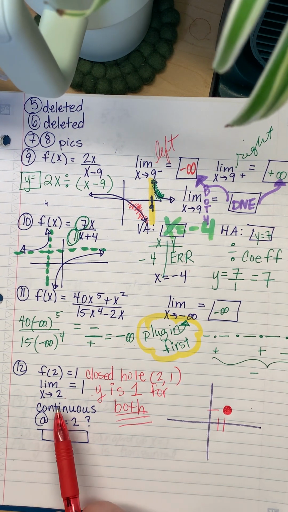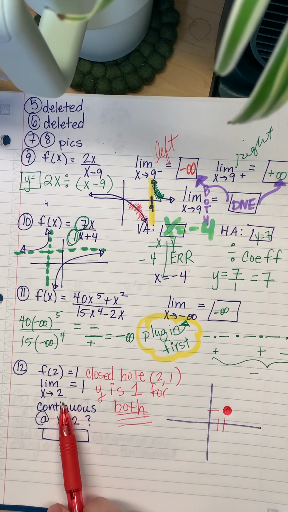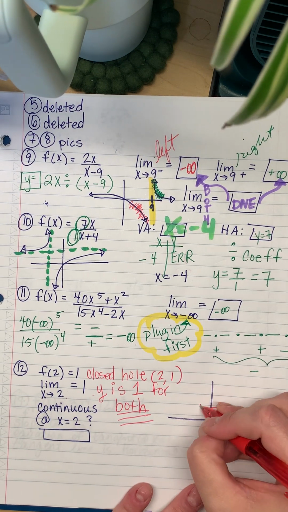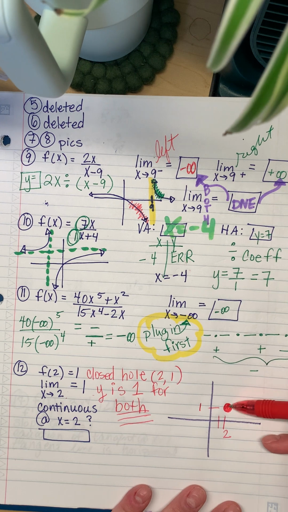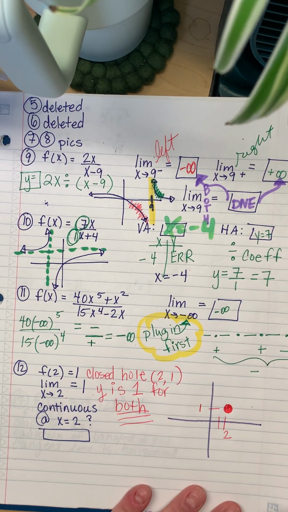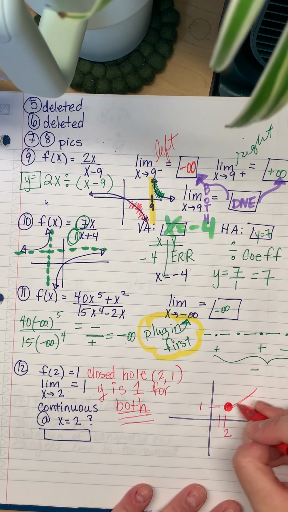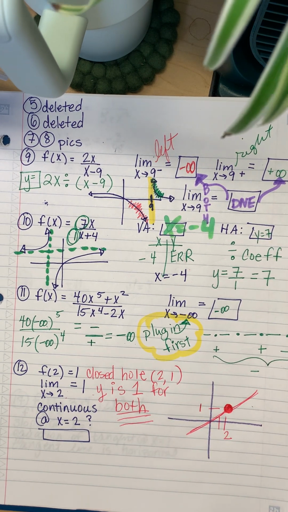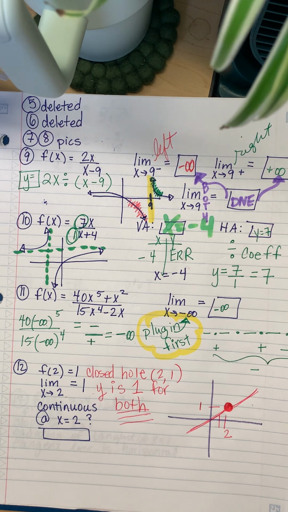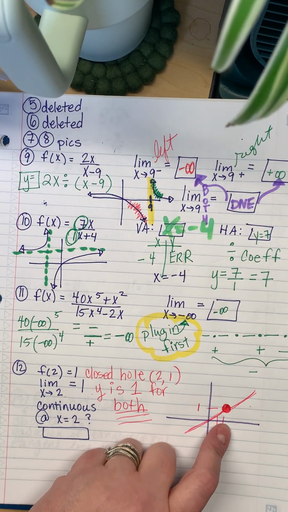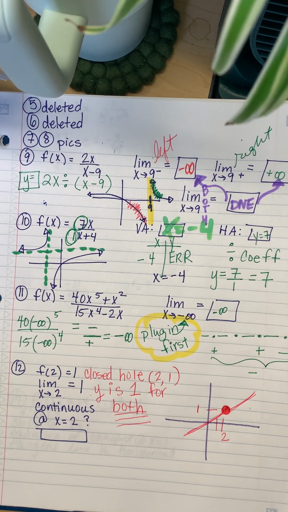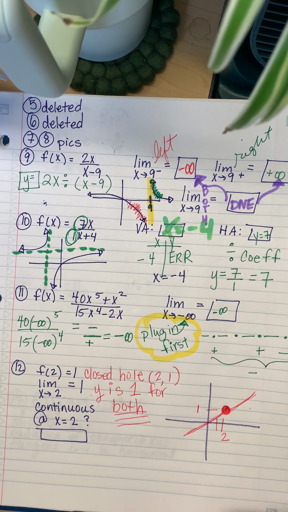Then, because it says the limit as x approaches 2 is 1, that means when x is 2, my y value is 1, but it's for both sides of the curve. So when you look for your picture, you should look for a closed hole at 2, 1, and then both sides of that closed hole are connected.